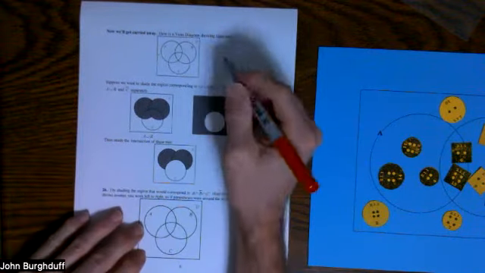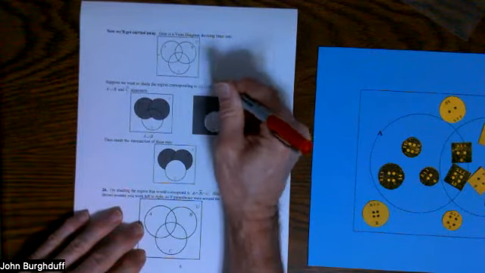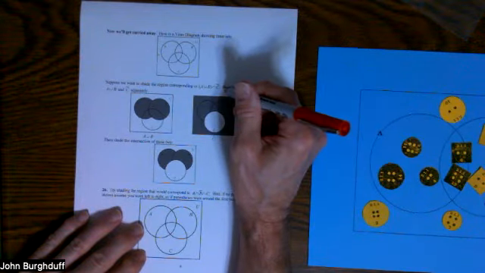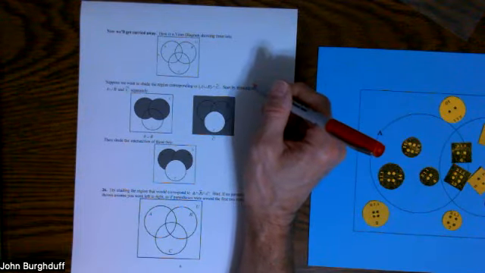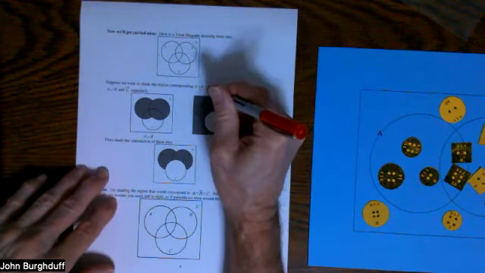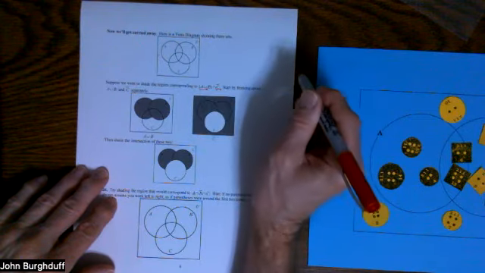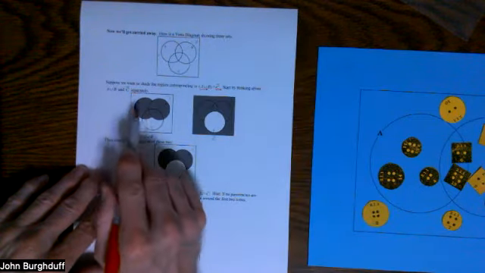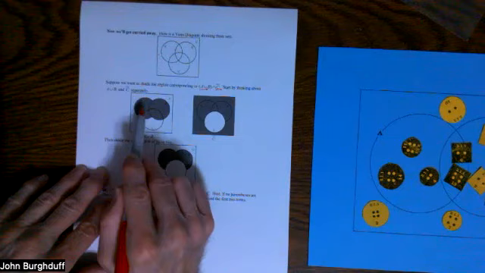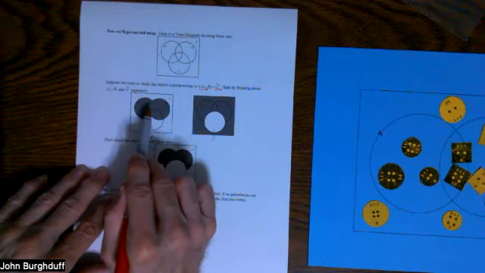Suppose we want to shade the region corresponding to A union B intersection C complement. Let's start thinking about the A union B and the C complement separately. A union B would mean anything that is either in A or B or both, so that's like that.